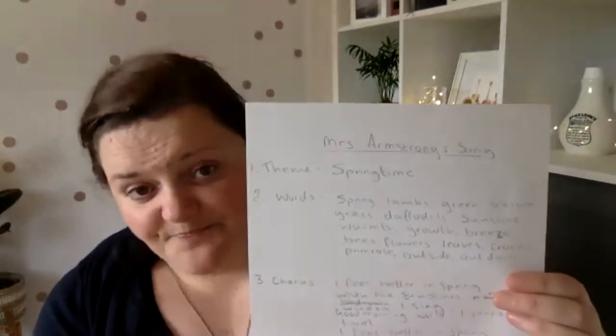Okay. Step 2, now that you've got your theme, is to write down all of the words that you can think of about your theme. So my theme is springtime, and I've written down on my piece of paper all of the words. I've written spring, lambs, green, blossom, grass, daffodils, sunshine, warmth, growth, breeze, bees, flowers, leaves, crocus, primrose, outside, outdoors. Those are all the words that I've written down. So I want you to now pause the video and write down all of the words that you can think of about your theme. Do that now.